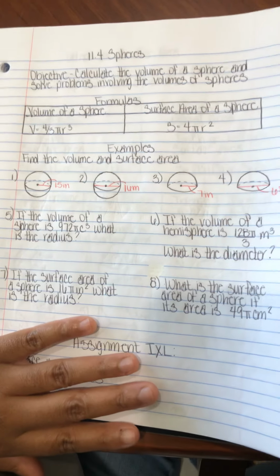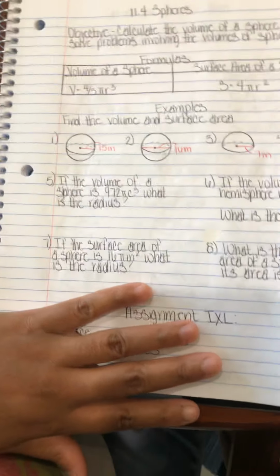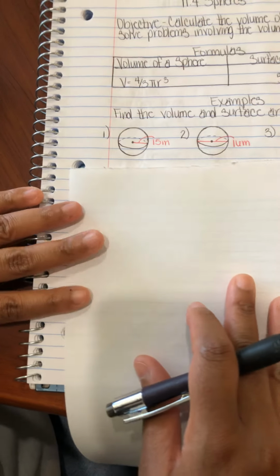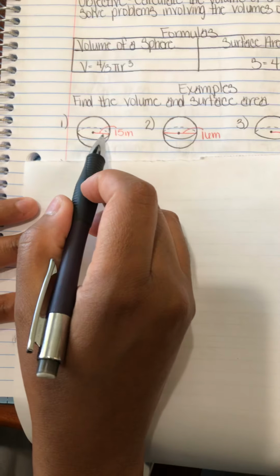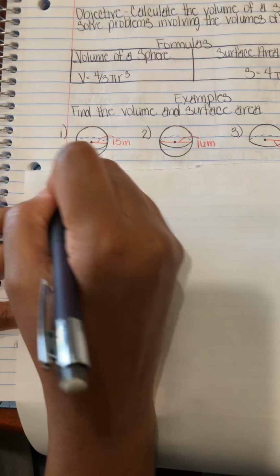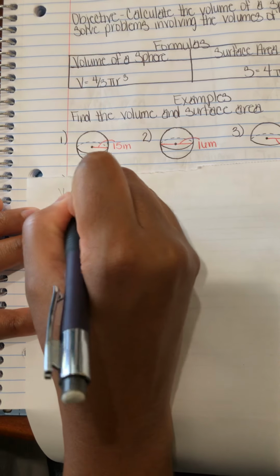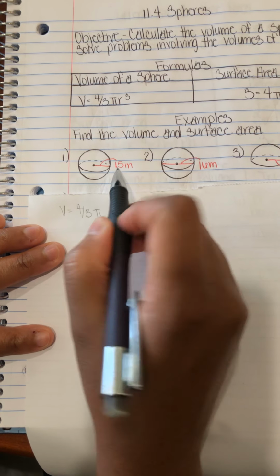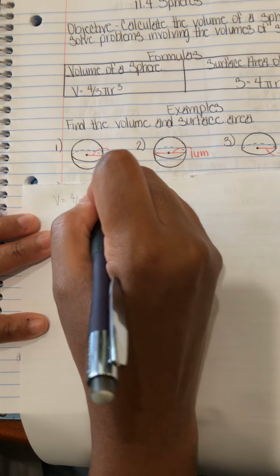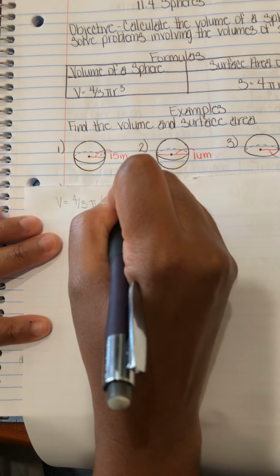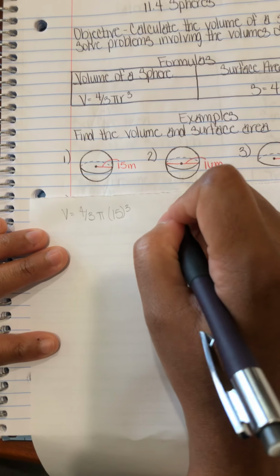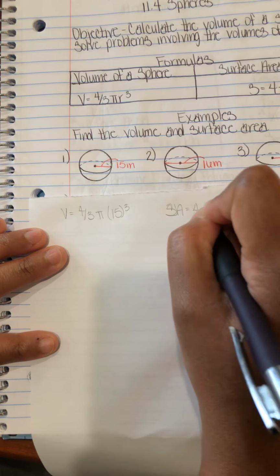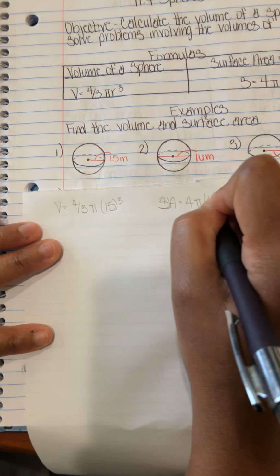All right. For the first one, they are asking you to find the volume and surface area. So all you need to do is have the radius for both. So for volume, I'm going to do 4 over 3 pi. In this case, my r is 15. So I'm going to do 15 cubed. For surface area, I'm going to do 4 pi 15 squared.